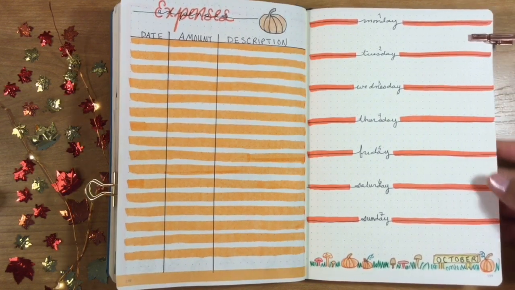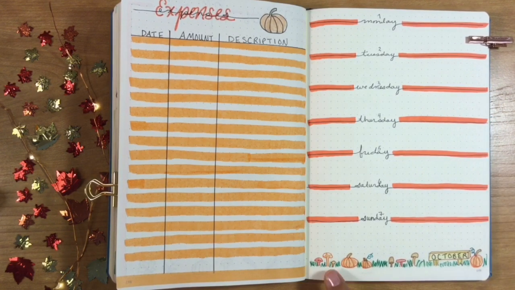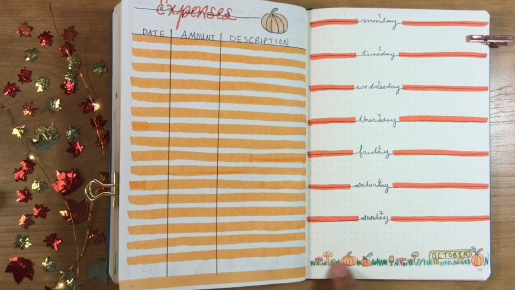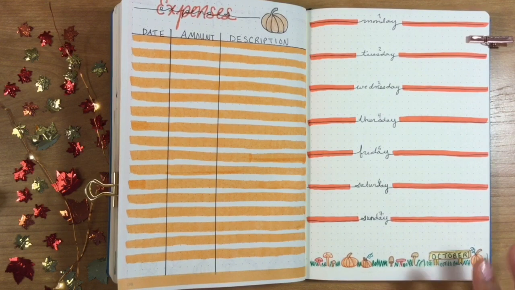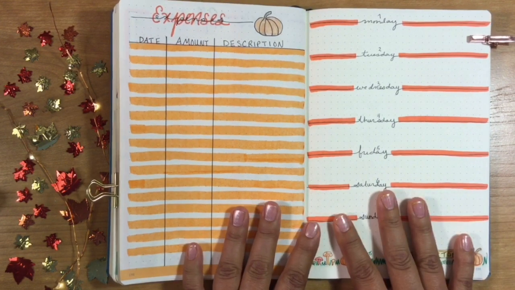And then you can see the first week of October is here. And I just love this little decorative element down here. So cute, so pretty. So I'm really loving this October spread.